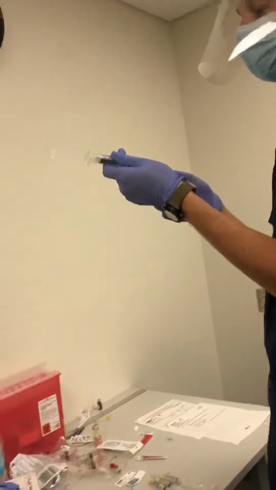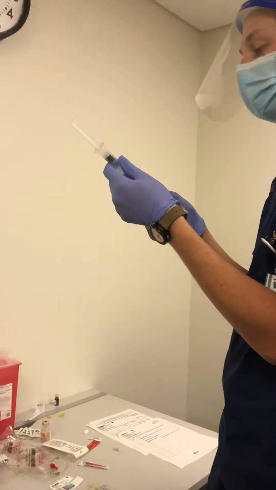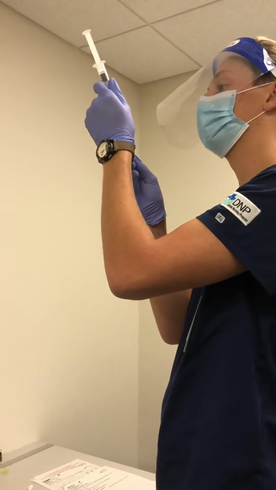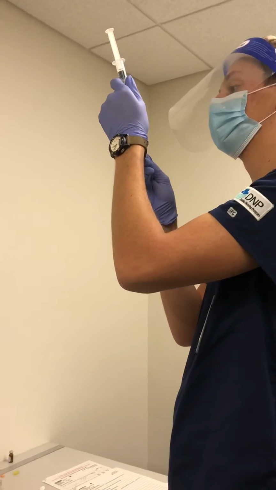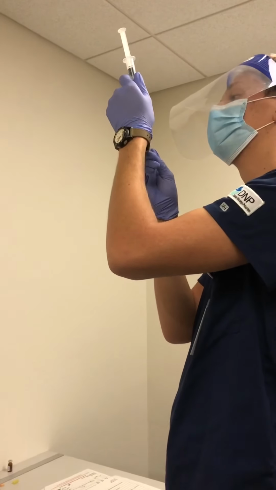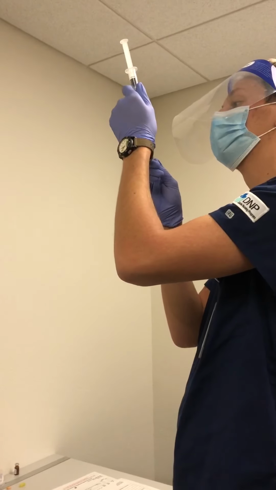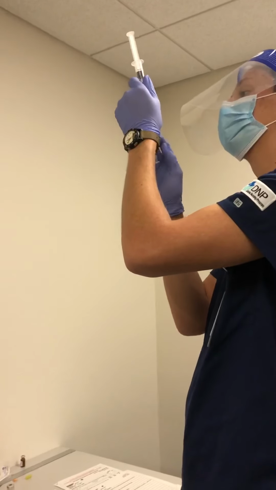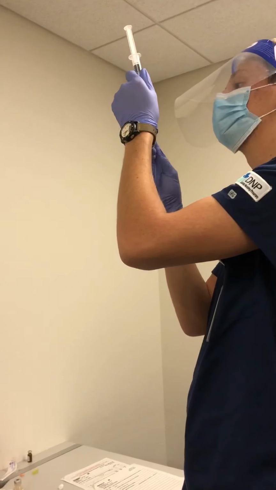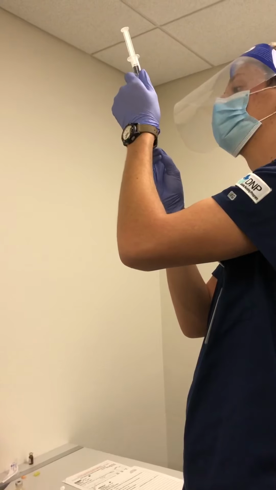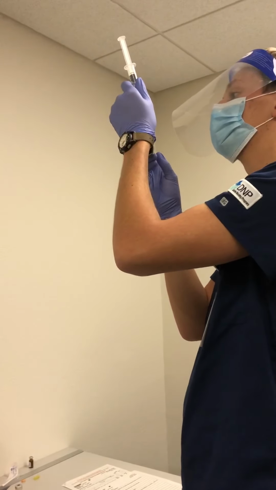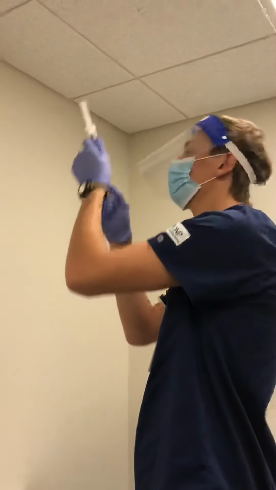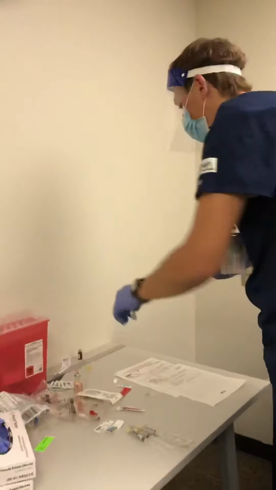And then I'm going to instill 1 mL, so I should be at 1.4. Make sure to get all the air bubbles. There's 1.4. And then that can be discarded.